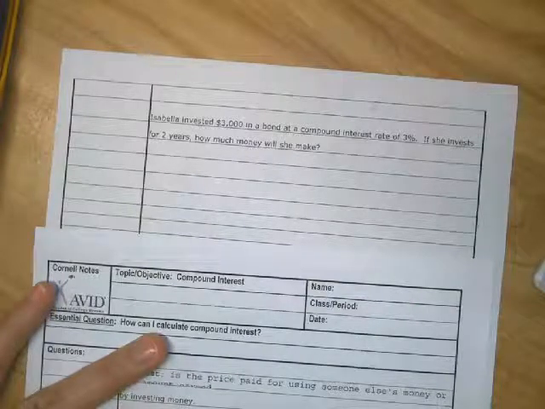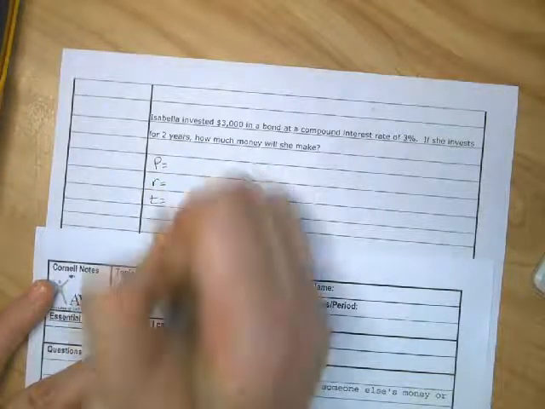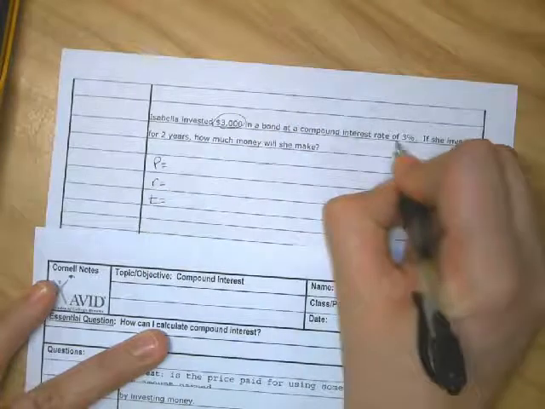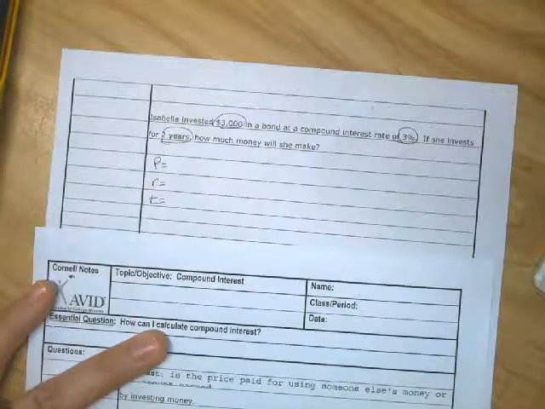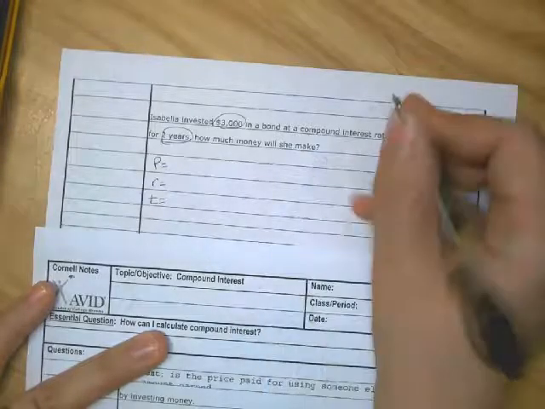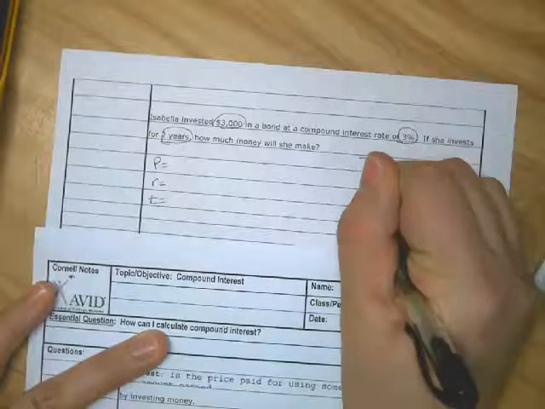Okay, so here's one for you to try on your own. Isabella invested $3,000 in a bond at a compound interest rate of 3%. If she invests for 2 years, how much money will she make? What I would like to see is P, R, and T on your paper. I would like you to circle or underline the important information and label it. And then I want you to be careful of the question. So there's 2 things you could be asked. You could be asked for the total, or you could be asked for the interest.